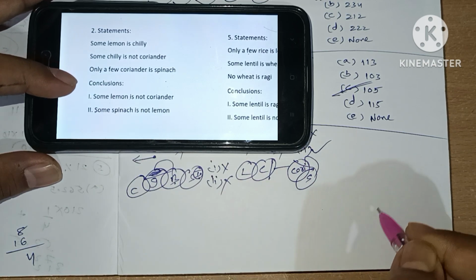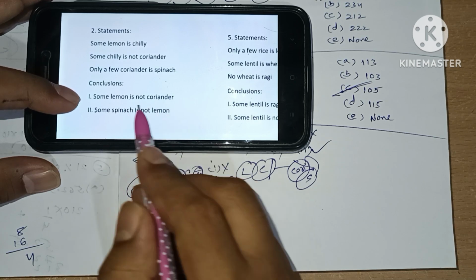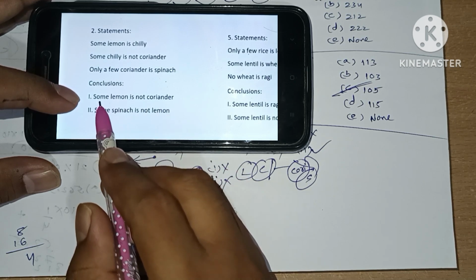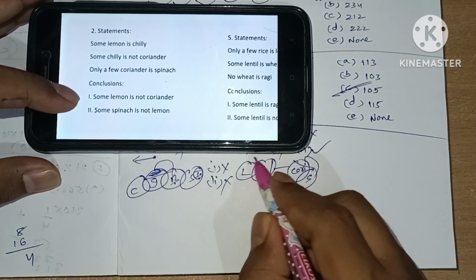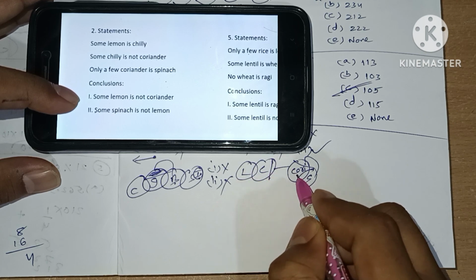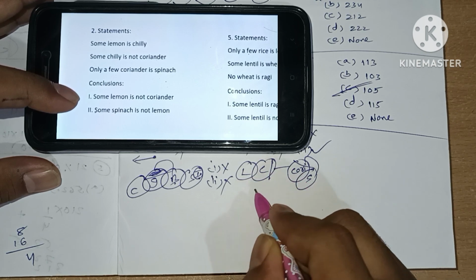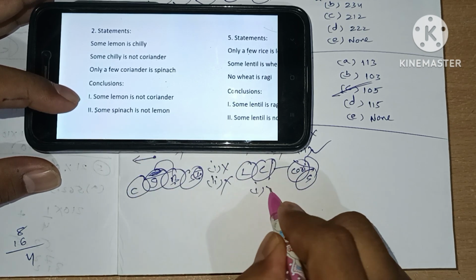Okay, let's see the conclusions. Some lemon is not a coriander. We see "not" here, so we check whether all lemon can be coriander. All lemon can be placed inside coriander, as it is possible. All case possible means the some-not case will be false.